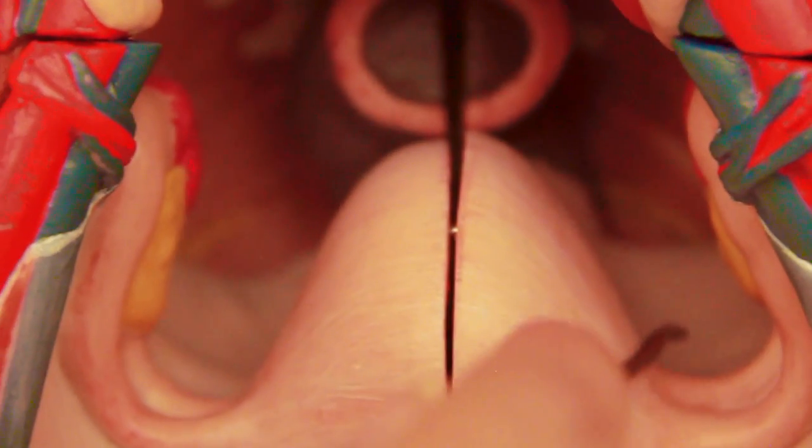Mesosalpinx, mesovarium. And then there is a part which is running vertically and covering the side walls of the uterus on both sides. Metrium is the uterus, so mesometrium is the part, or the region, of the broad ligament which is related to the walls of the uterus.